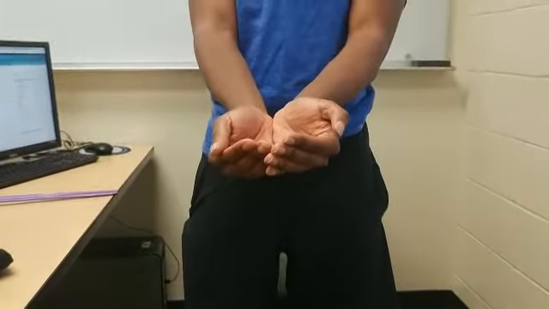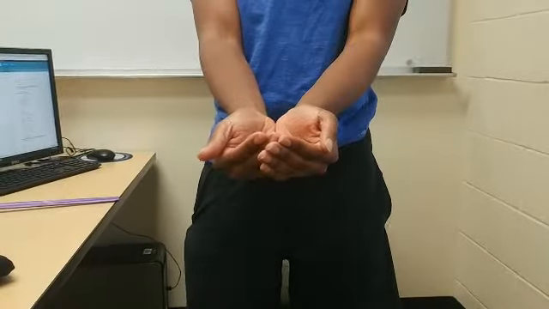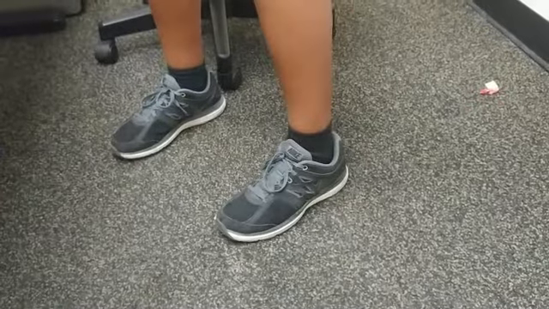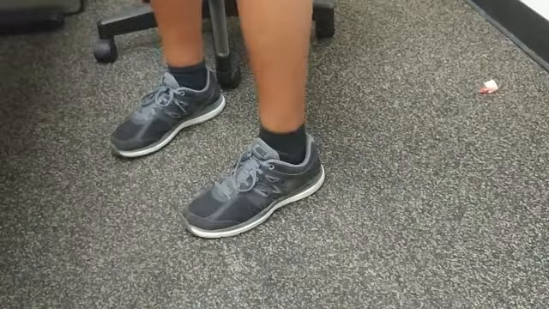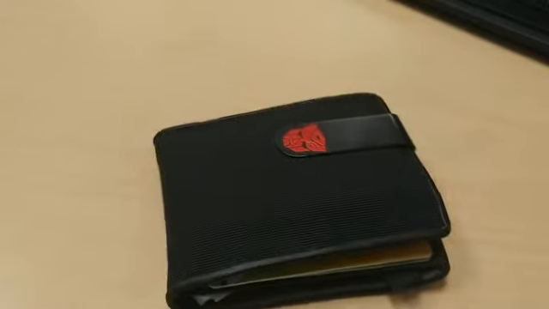And then supination, you can remember this by soup. So soup, can I have some soup? Supination. And then we have inversion and eversion, foot inside, foot outside.